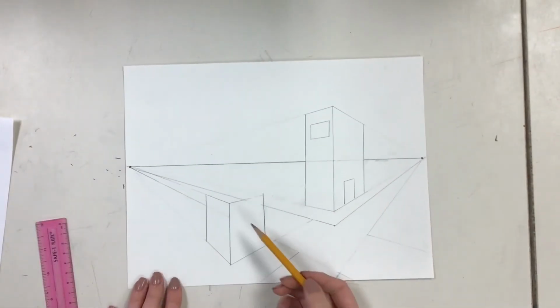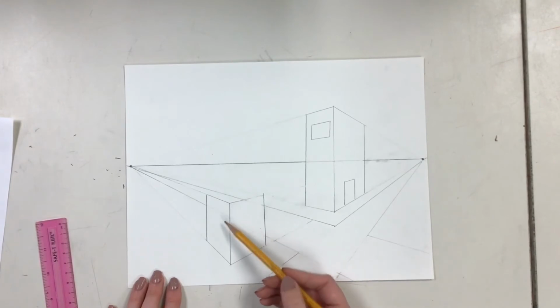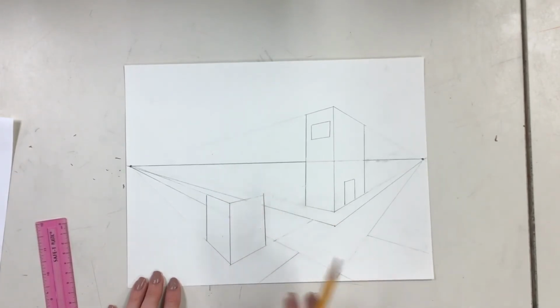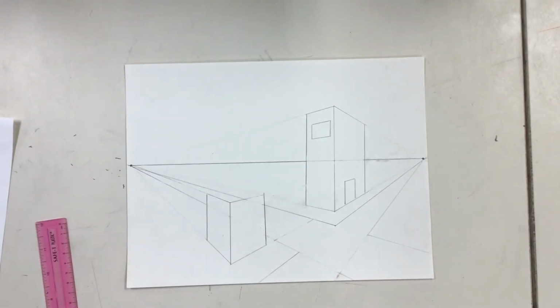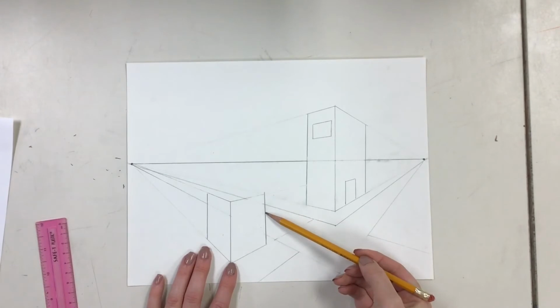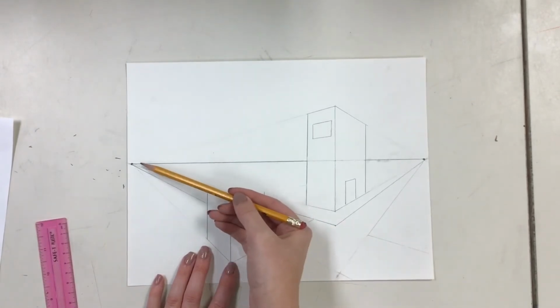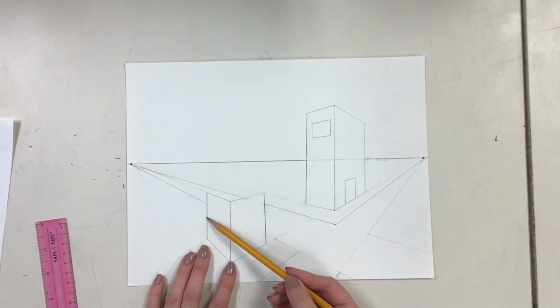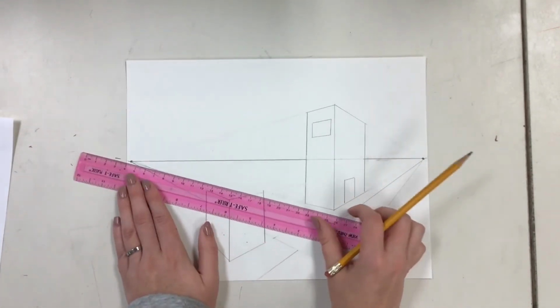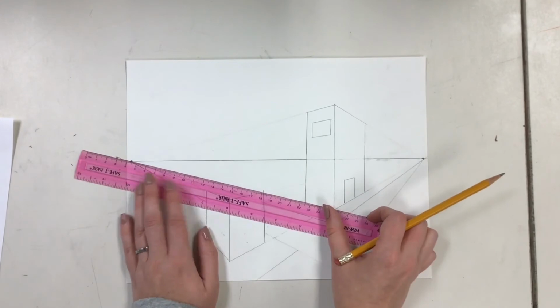Okay, so you see what I have here? You see how it looks kind of like an open book? Like you've got like a cover here and a cover here, but this just looks empty. So I'm going to show you how to fix that because you're going to put on the top. So you are going to get this side and take it to this vanishing point, and this side and take it to this vanishing point. So you're going to crisscross, and that is going to give you the top of your building.